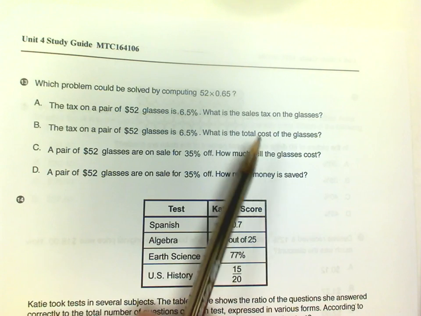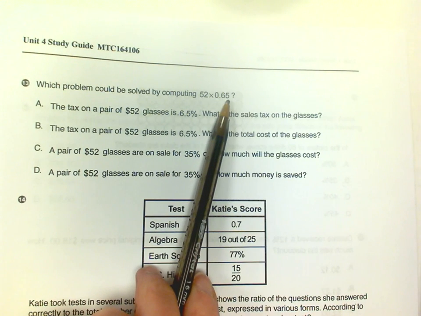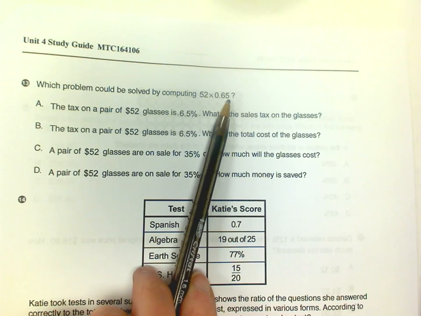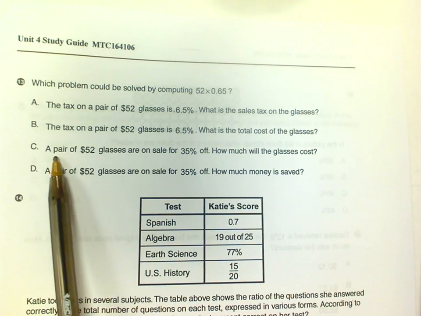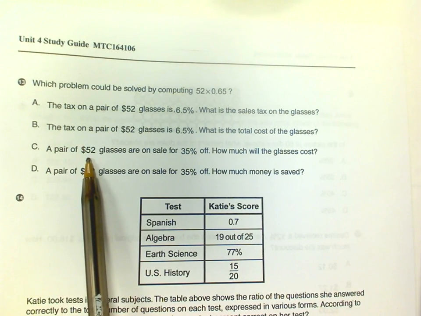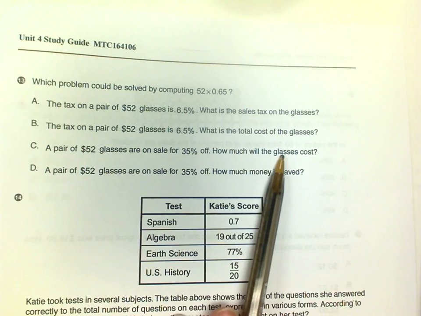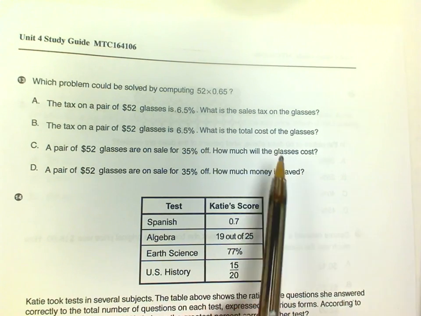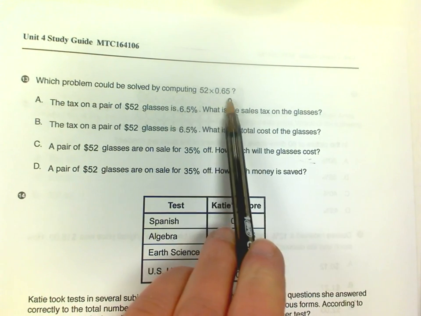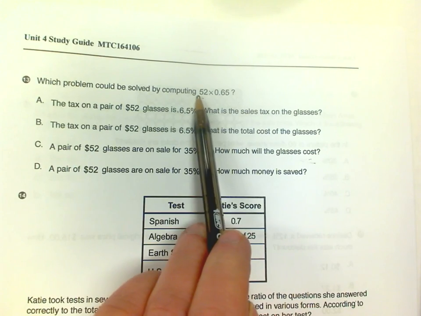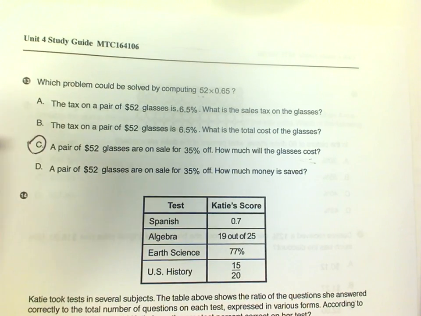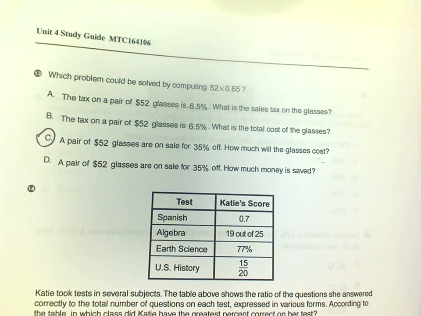So then you need to look, well, would this be the amount off, or is this the actual amount that she paid, or you paid for your glasses? So let's look at it. A pair of $52 glasses are on sale for 35% off. How much would the glasses cost? If I want to know how much it cost, then I'm going to find out what 65% of 52 is. So that's why C has to be the correct answer.